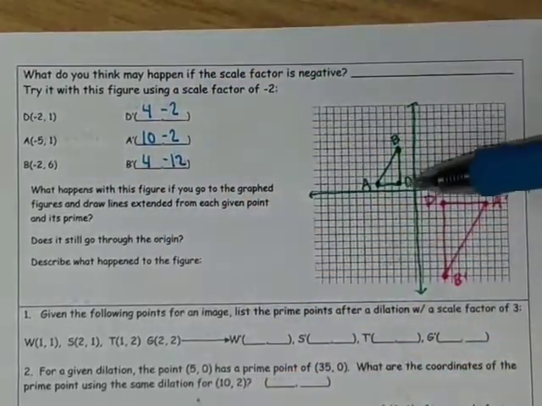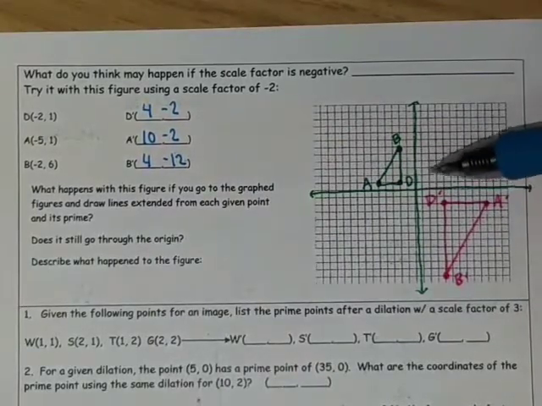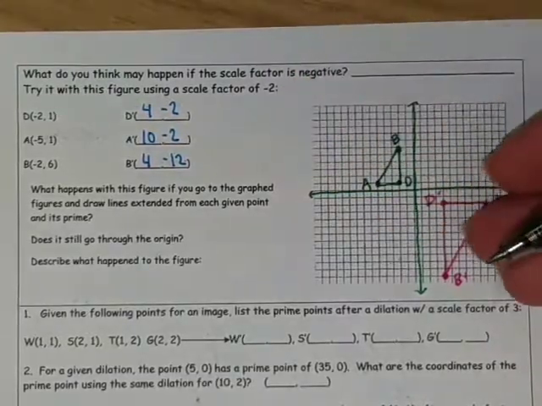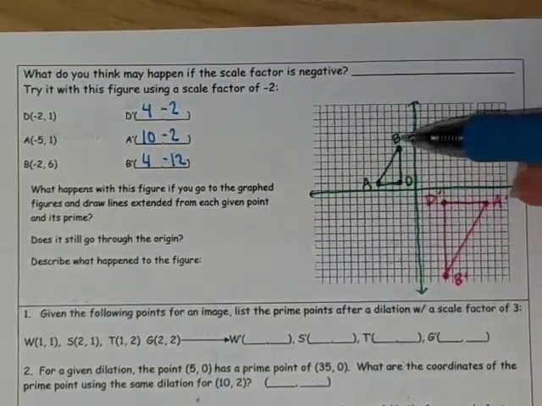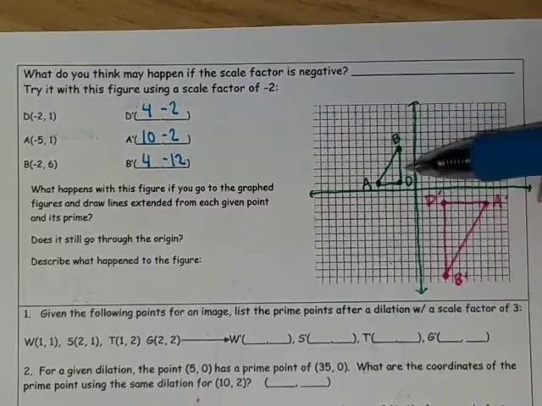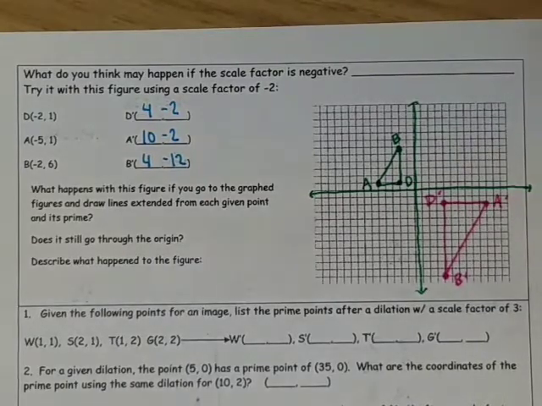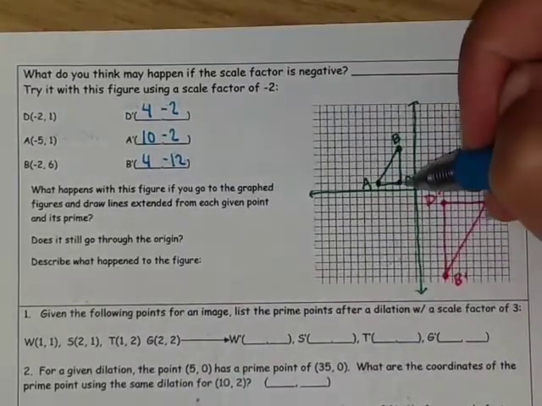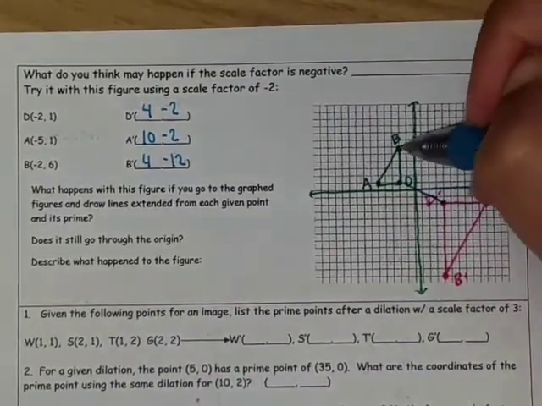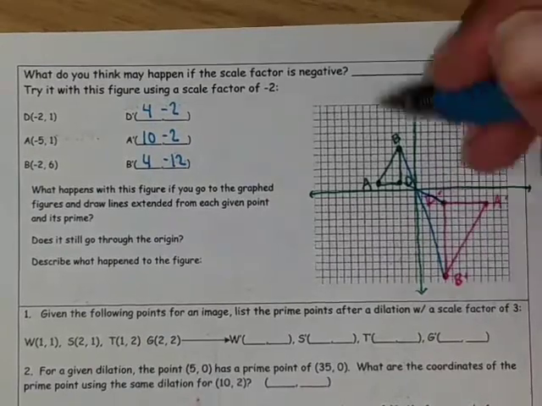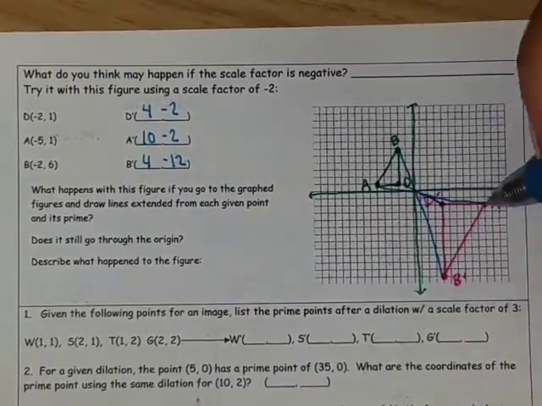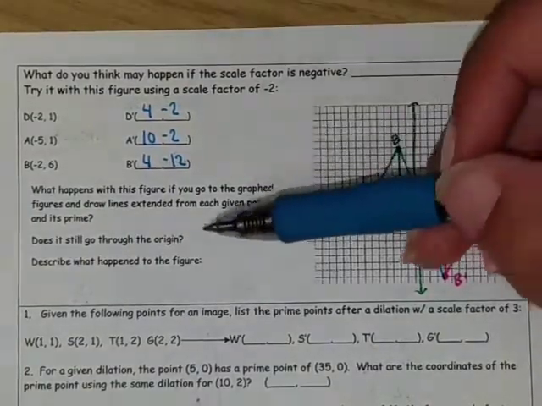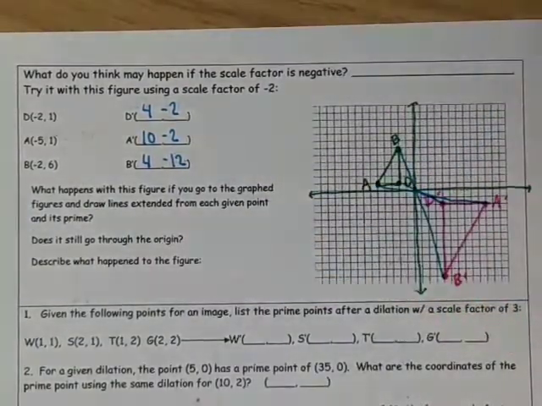And if you look, my triangle DAB, it did grow bigger, and then it actually kind of reflected almost, because B is now down here, A is over here, and then D is right here. Okay. Does it still go through the origin? Yes, it does, if we connect all of our points. So if you connect all your prime points, it still goes through the origin because our center of dilation is the origin. And then just describe what happened to the figure, you can put that down below.